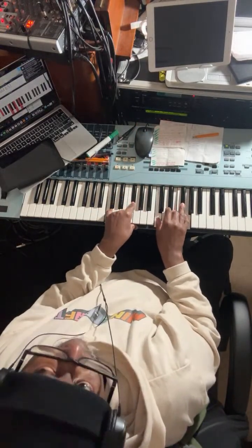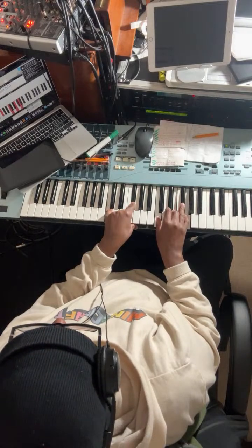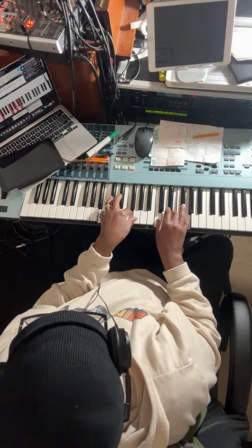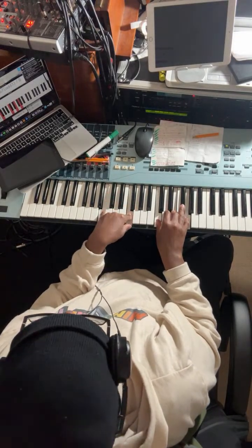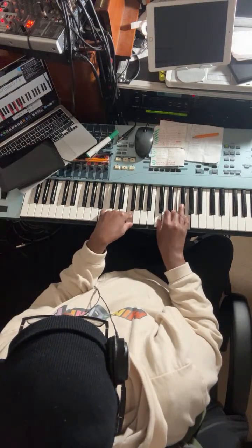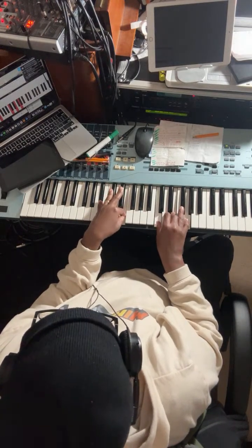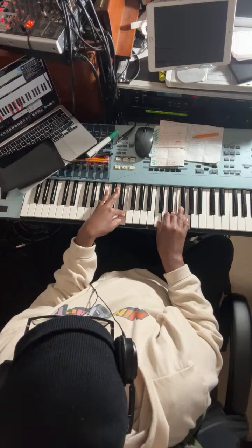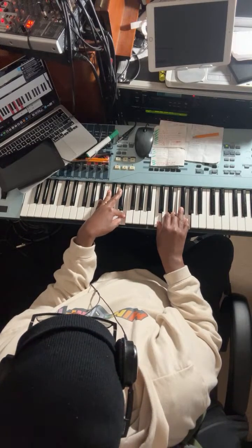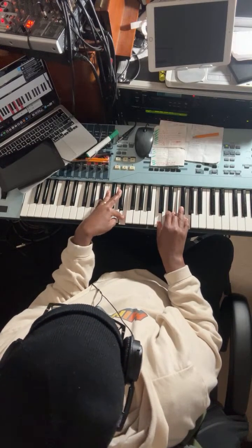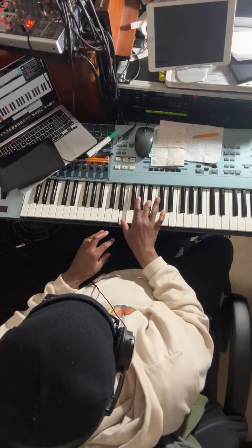C major flat 5. C sus major 7. That's a C7 with a B flat on the bottom, which is the same thing as this.